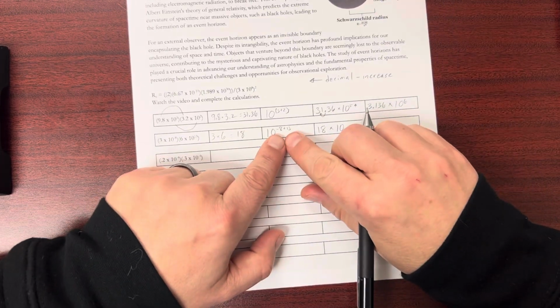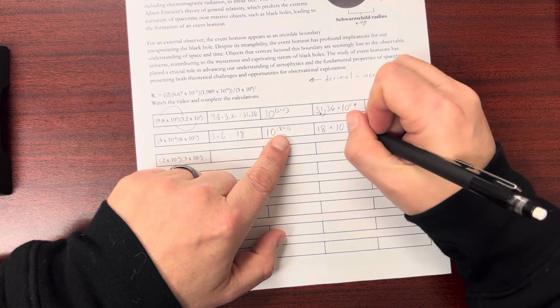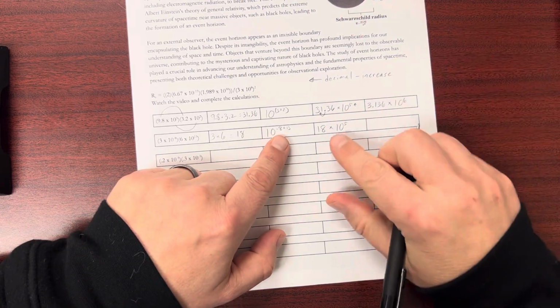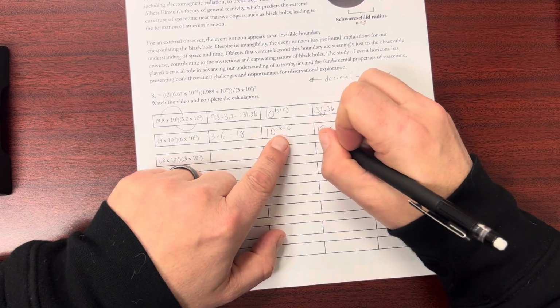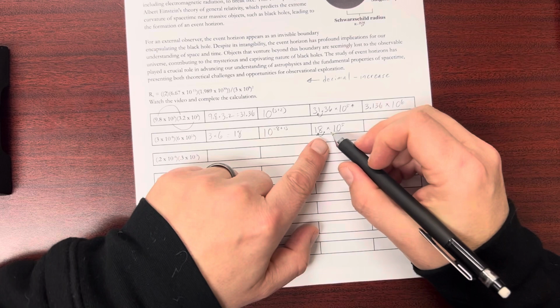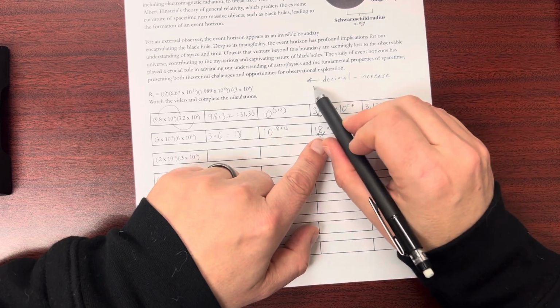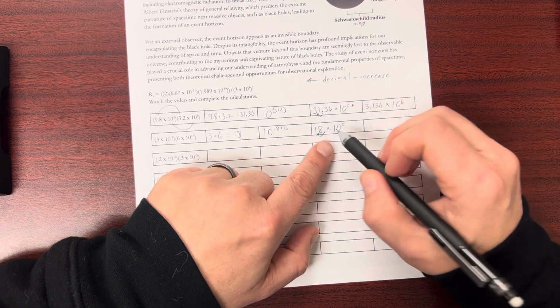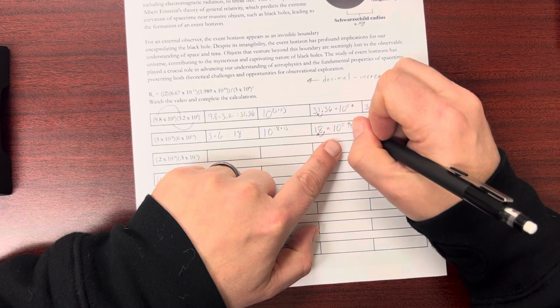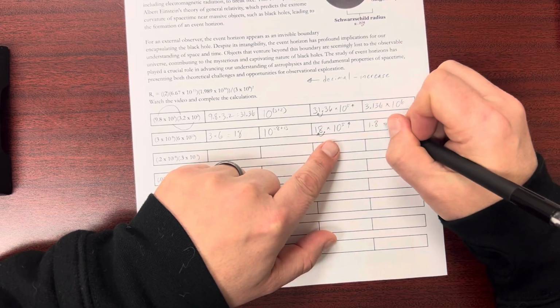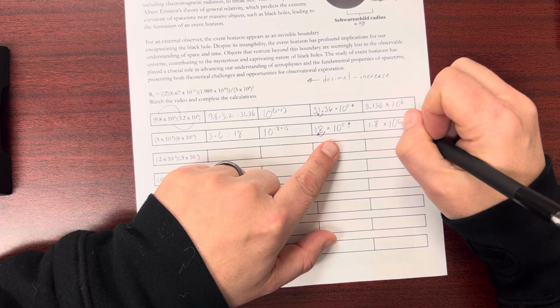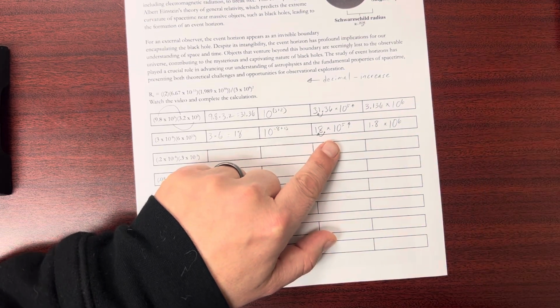If I put these two together, positive 13 and negative 8, that's going to give me 10 to the fifth. Now I'm moving my decimal over one time again to make it a single digit. If I move the decimal over to the left one time, I increase the exponent one time. So my final answer is 1.8 times 10 to the sixth.